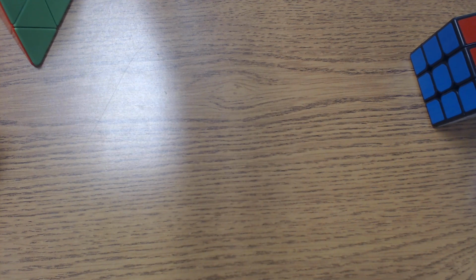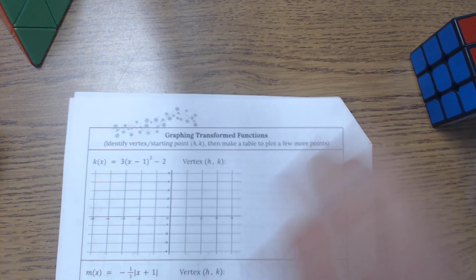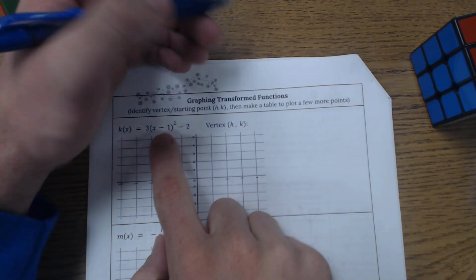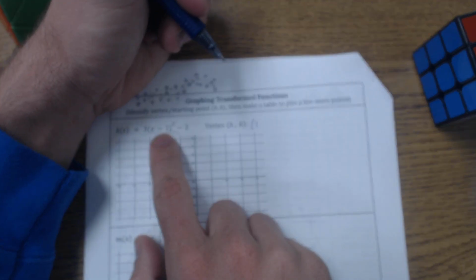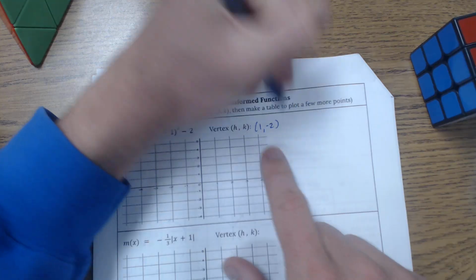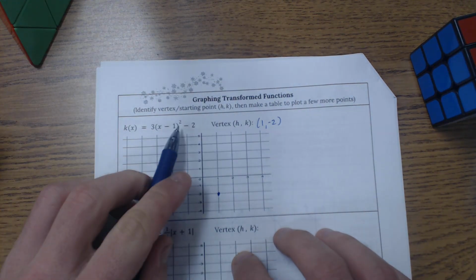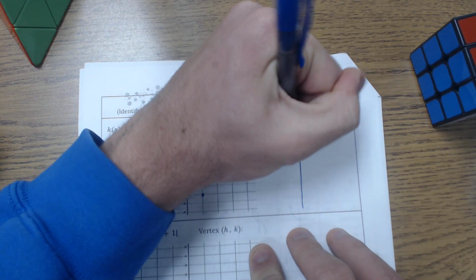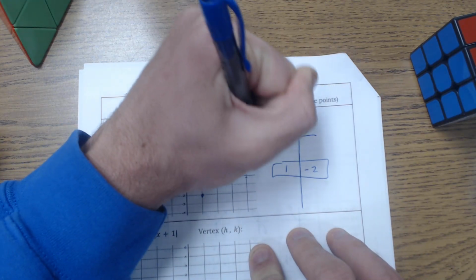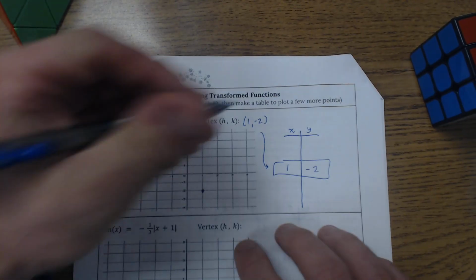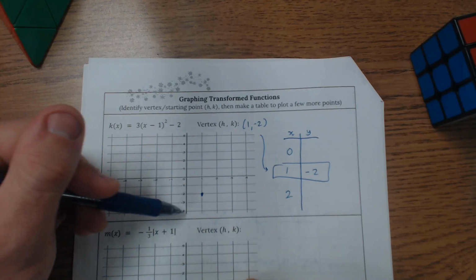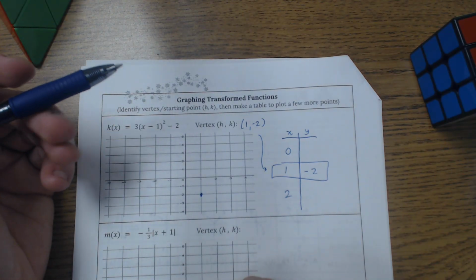Okay, I'm going to use what I know about these functions and the fact that their most important points are at (h, k) to graph them really quickly. This function, I see that the h is +1, and the k is -2. That is my vertex. That is the center of this quadratic. So I don't really want to mess around with plugging in random numbers. If I know that my vertex, the center of my parabola, is at (1, -2), I'm going to plug in a value right next to it on either side. So I'm going to plug in x equals 0 and x equals 2.